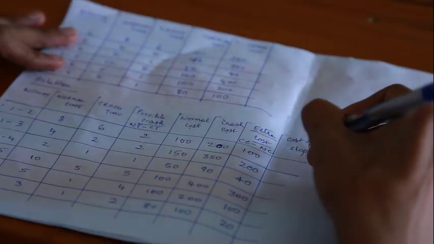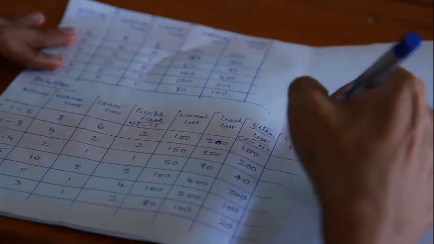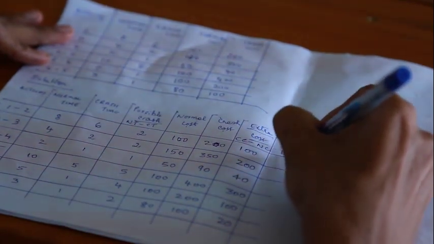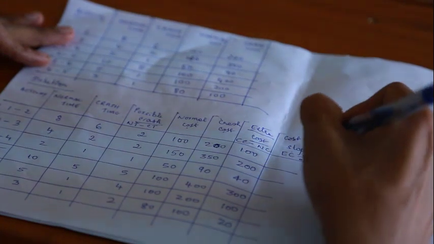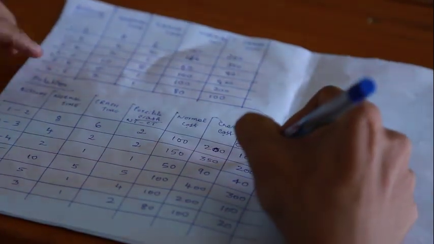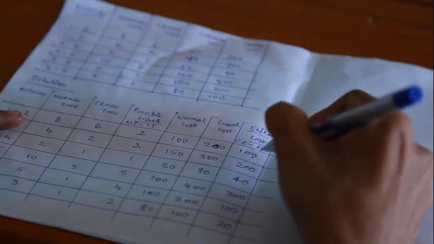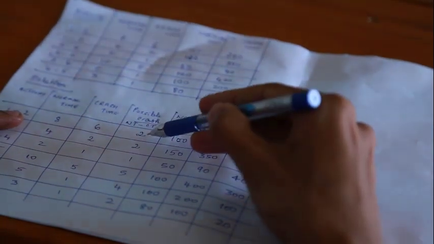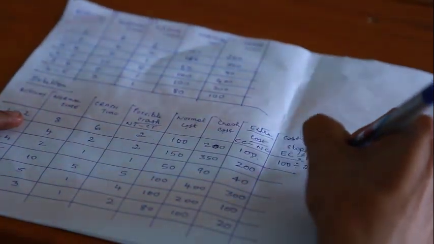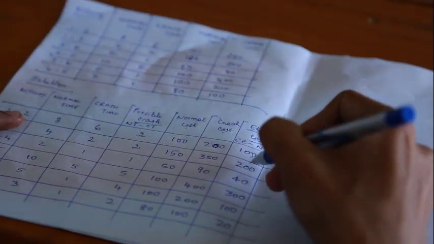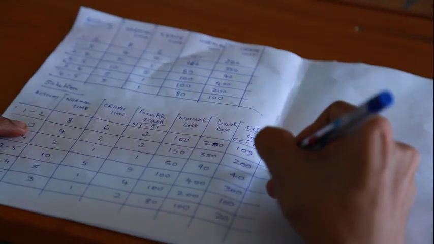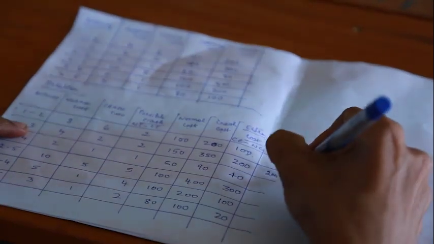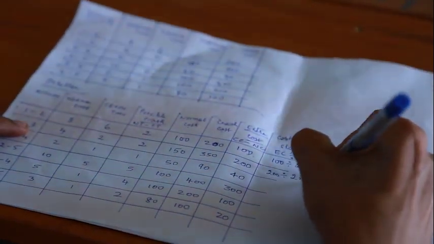Finally, we are going to find out the cost slope for each of the activities. How do we find cost slope? It is extra cost divided by possible crash. For example, extra cost for activity 1 to 2 is 100, divided by the possible crash, 2, so 100 divided by 2 is 50. Similarly, for activity 1 to 3, 200 divided by the possible crash 2 is 100.